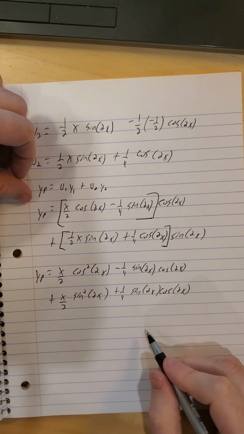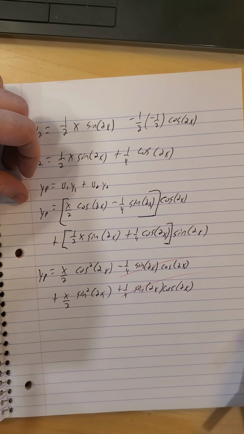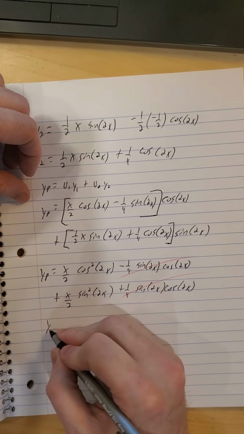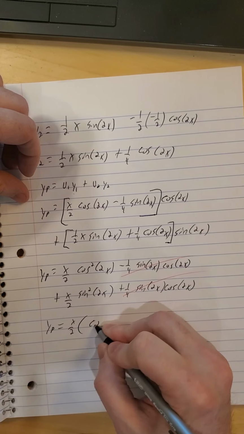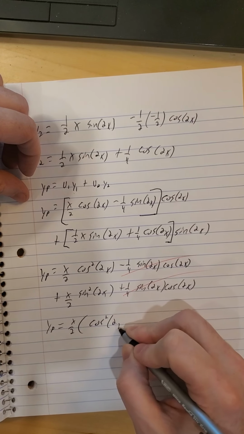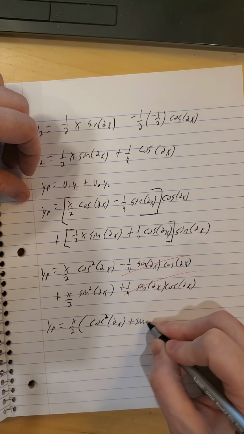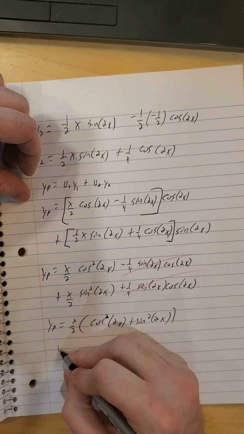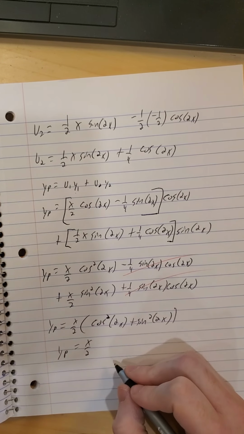So we can definitely do a little cleanup on that. The minus 1/4 and plus 1/4 are the same thing, so those will drop. We can factor an x over 2 from the next pair, and then we have cosine squared of 2x plus sine squared of 2x again. So yp is x over 2.